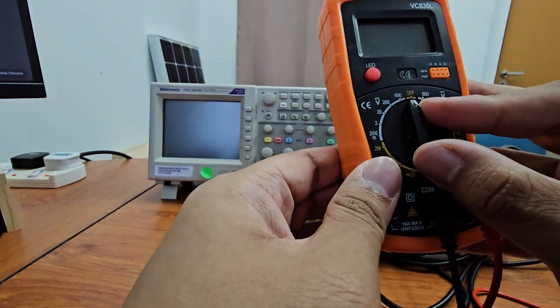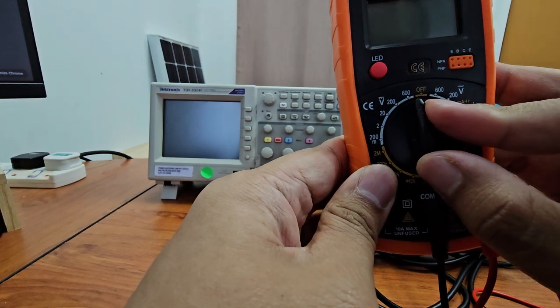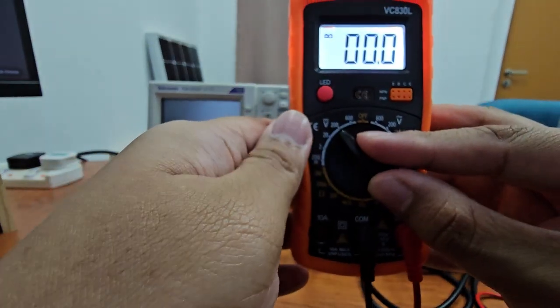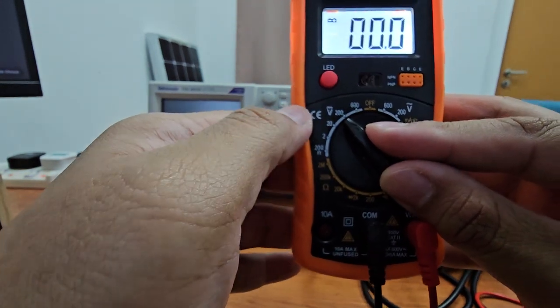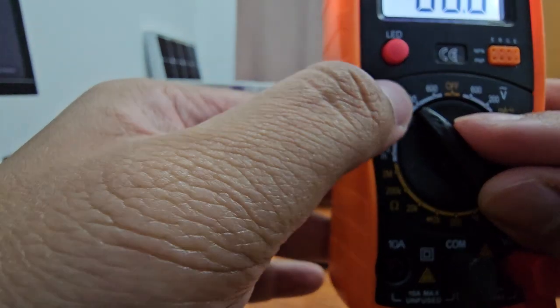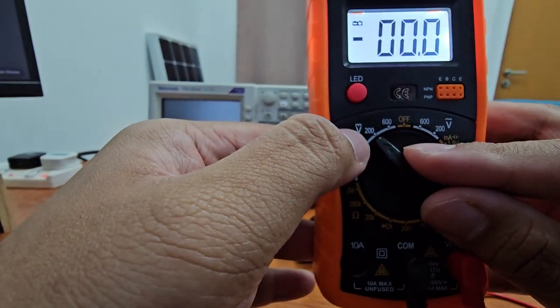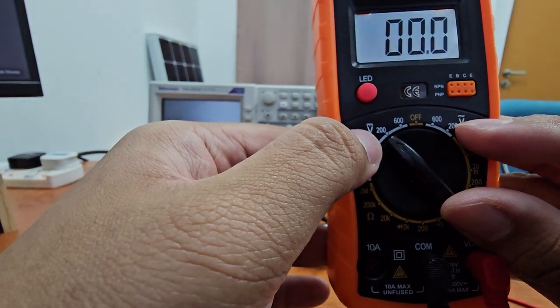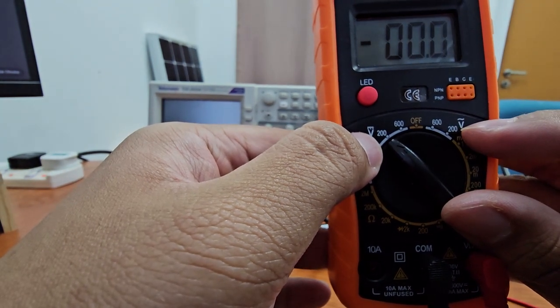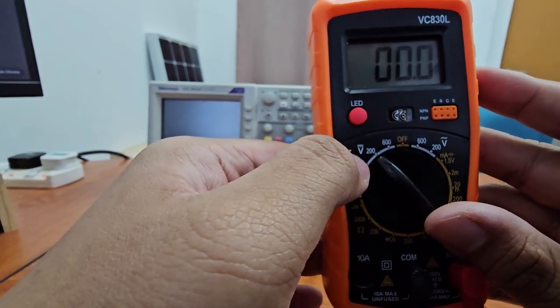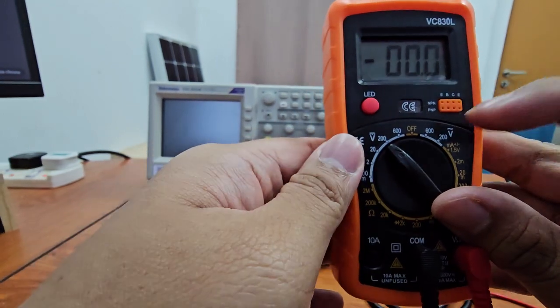And then how to measure voltage. So you can see here, this is the voltage. Let me turn on this one. You have to be careful. You can see here, this is DC, and this is AC. If V has a waving line, it means AC voltage. If V has a straight line, it means DC voltage. Choose the correct one.